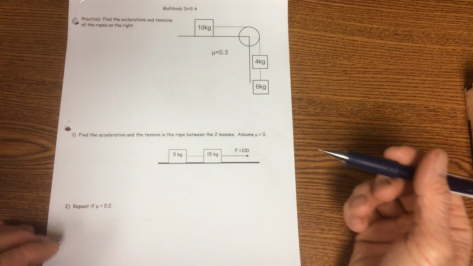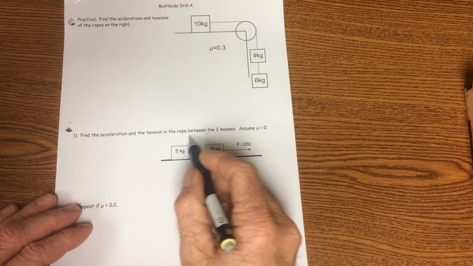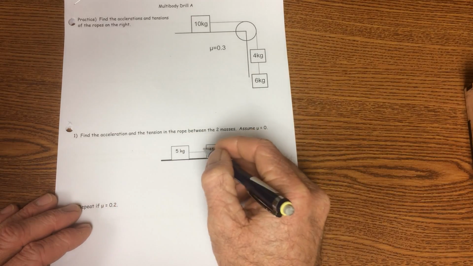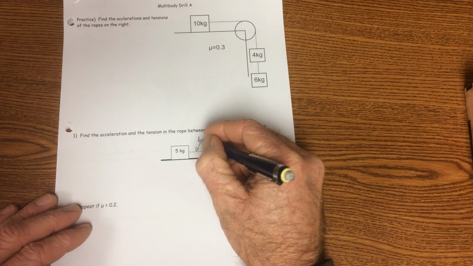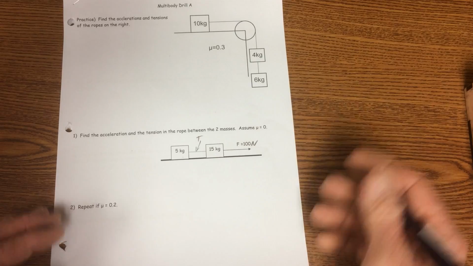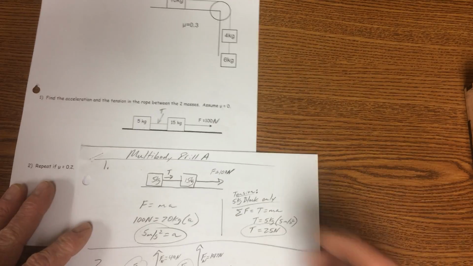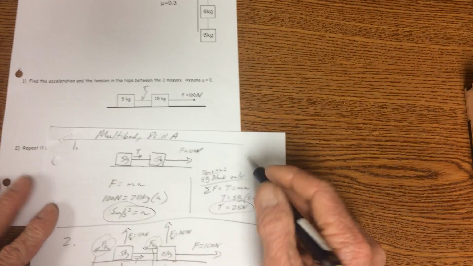Okay, number one, find the acceleration and tension in the rope between the two masses. So here's where we need the tension, right there, and these are the two masses. There's the force, which must be 100 newtons. Here's my solution for this.